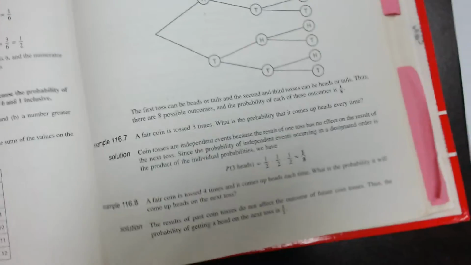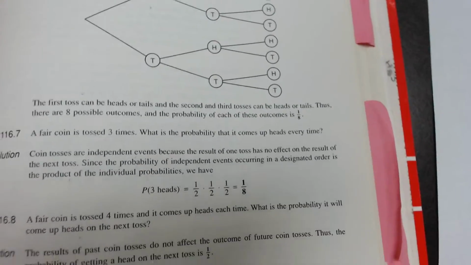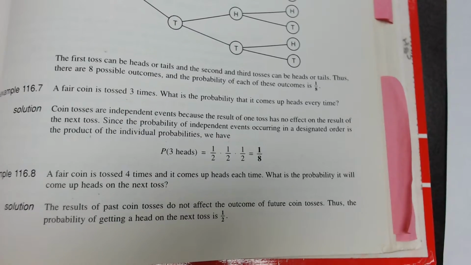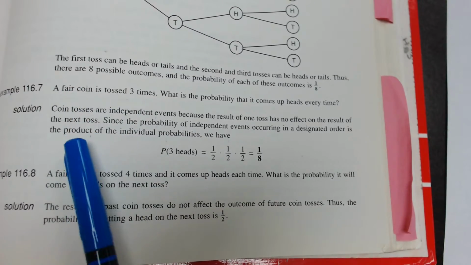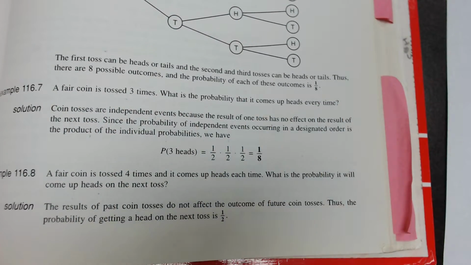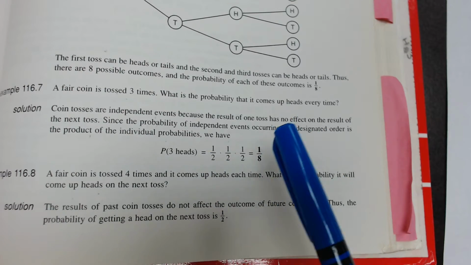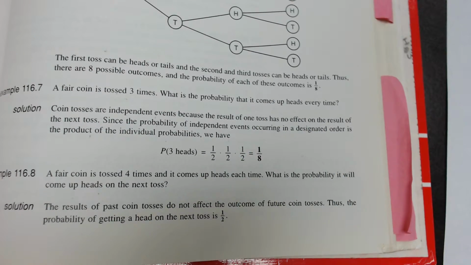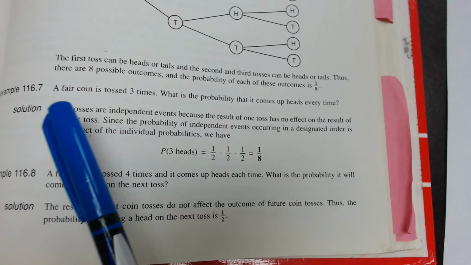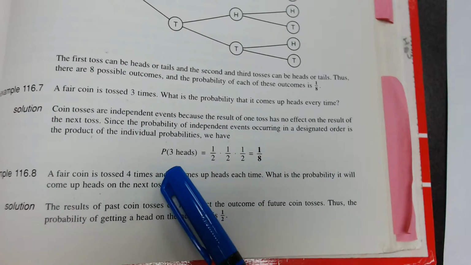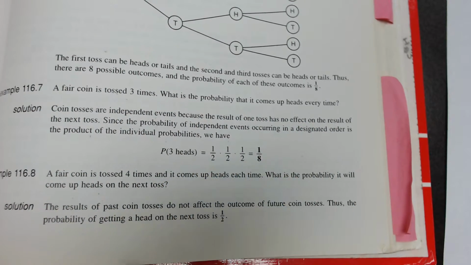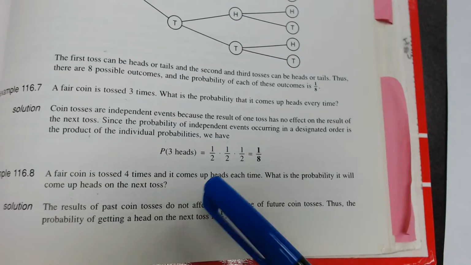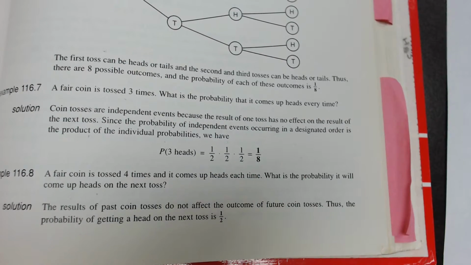Independent events, let's talk about that. So the last probability we're going to look at is a coin toss. So they say a fair coin is tossed 3 times. What's the probability that it comes up heads every time? So the probability is going to be 1 out of 2 for each individual toss. Now, if we want to know what the probability is across all 3 tosses, all we do is multiply the probabilities by each other. So the probability of the first event times the probability of the second event times the probability of the third event, that would give us a total probability of 1/8.